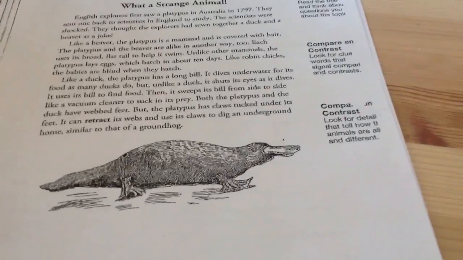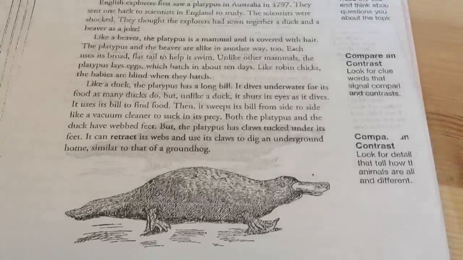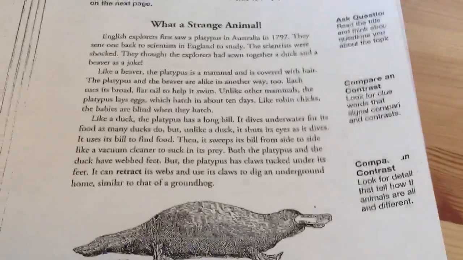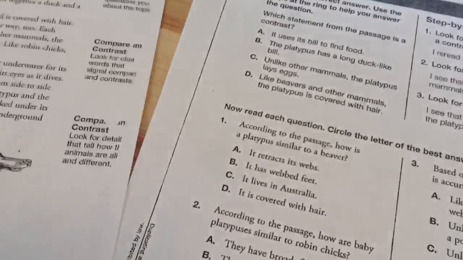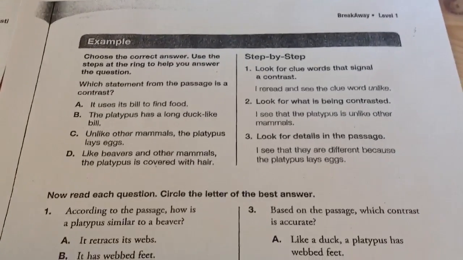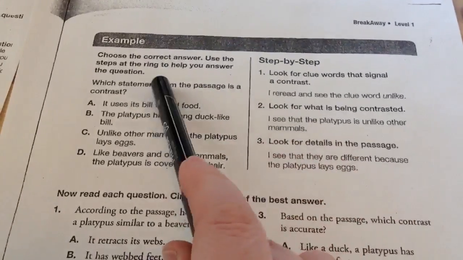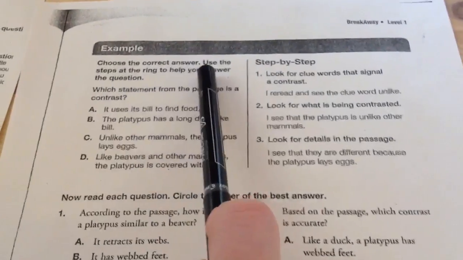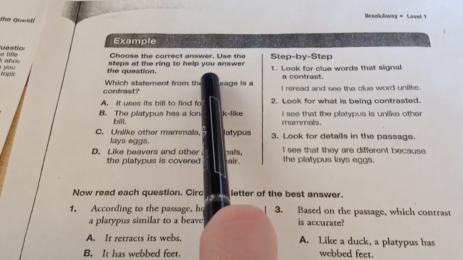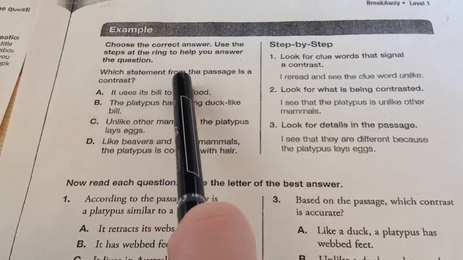Oh, I like this picture here. It's very interesting. Let's turn the page and look at the questions that we're going to answer about this reading. I'm going to keep it close by so I can look back to it often. All right, the first thing we're going to do is look at an example of how to answer a question. The example question says, choose the correct answer. Use the steps at the right to help you answer the question.